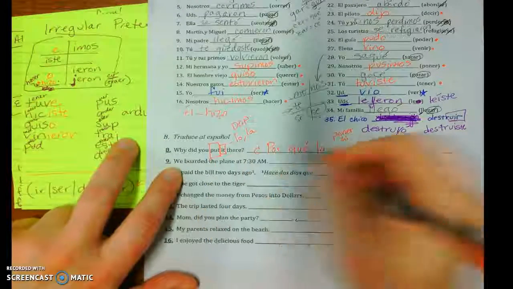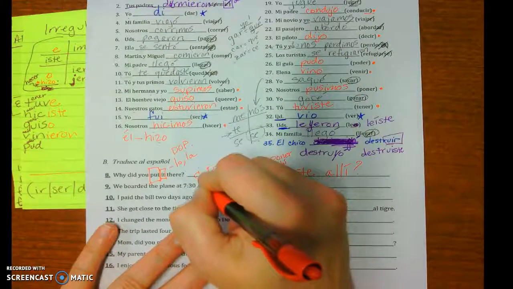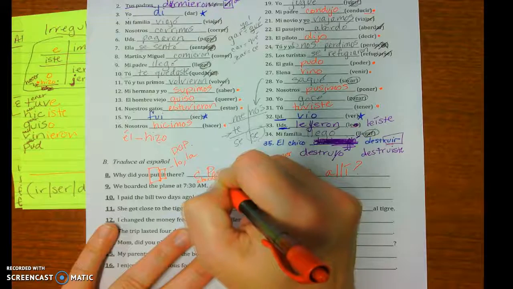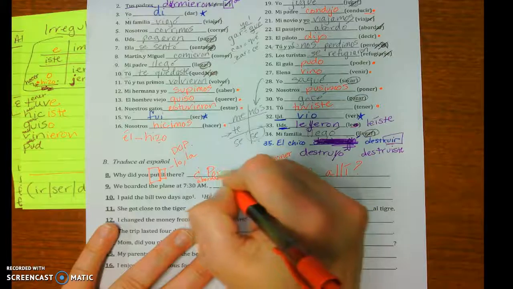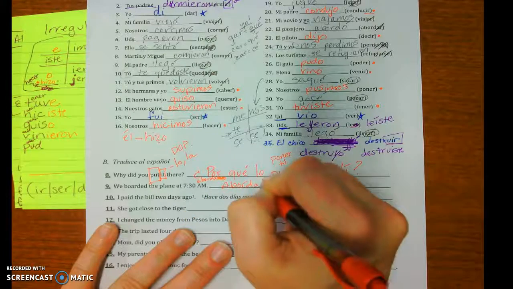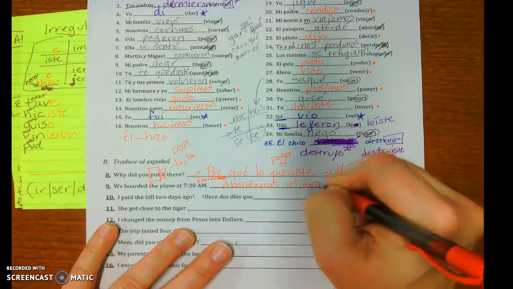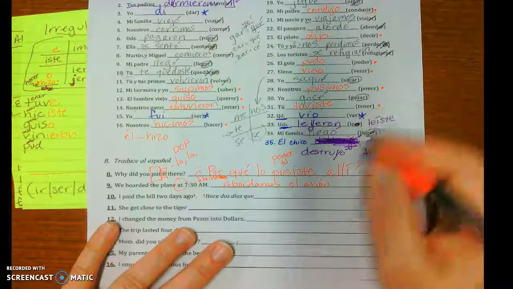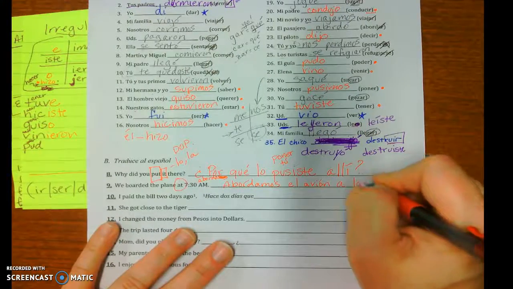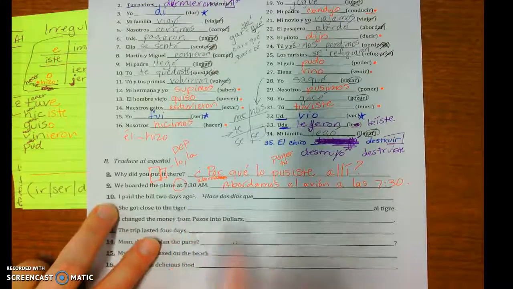We boarded the plane at 7:30. So how do I say we boarded? So to board is on here somewhere probably, but it's abordar, right? And it's not reflexive, it's just abordamos. I actually just conjugated it instead of writing the infinitive. Abordamos. How do you say plane? El avión. When you want to say at, it's not son. That's when you're saying it is this time. So a las 7:30.